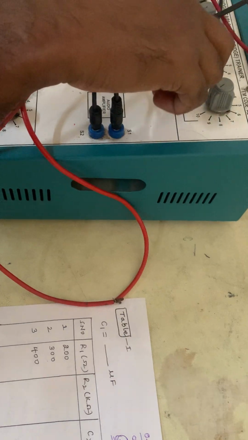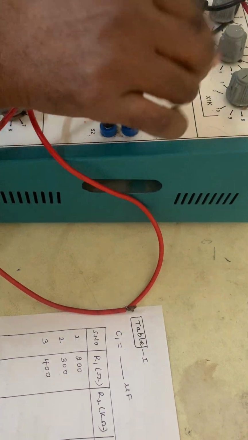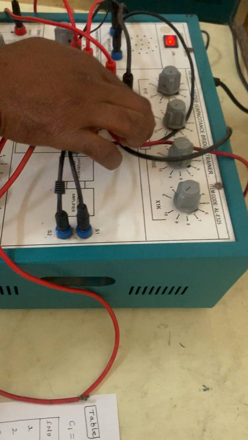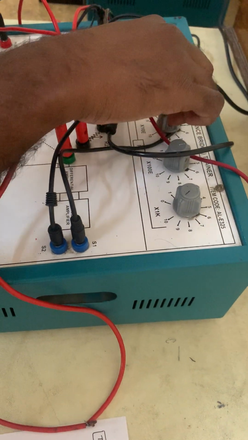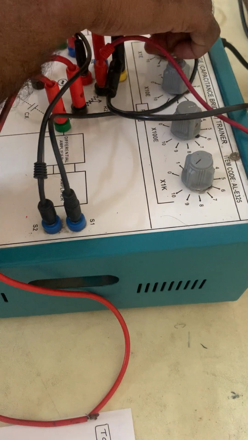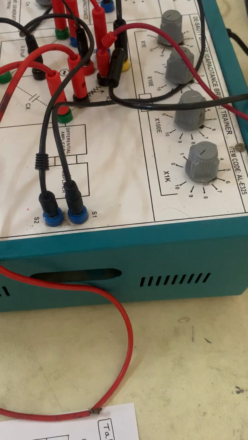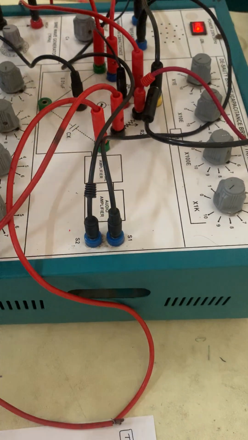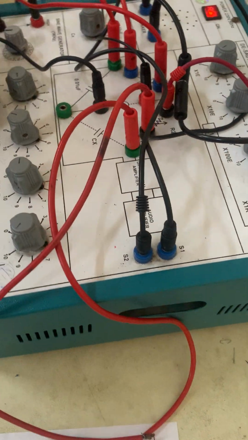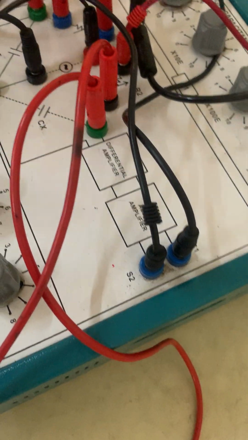So now 10 into 100, 1000 it will come. Again you have to rotate this one. Like that you have to keep. So take the bigger value. Corresponding to that, you find out to minimize the resistance, to minimize the sound. Whenever the sound is minimum, that time you have to stop. Based on this one you can do.